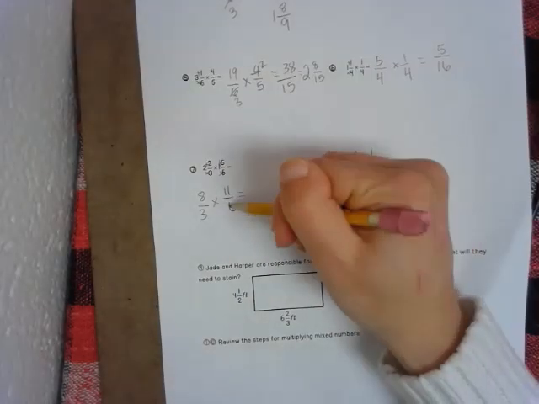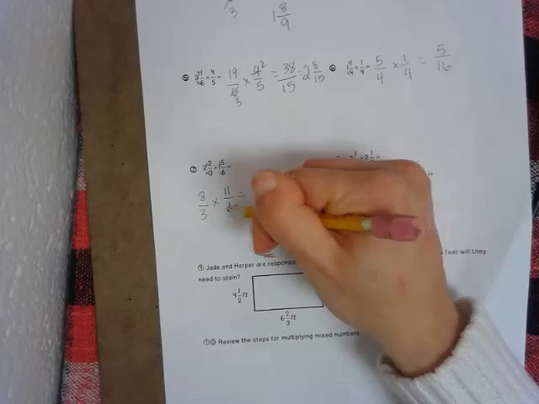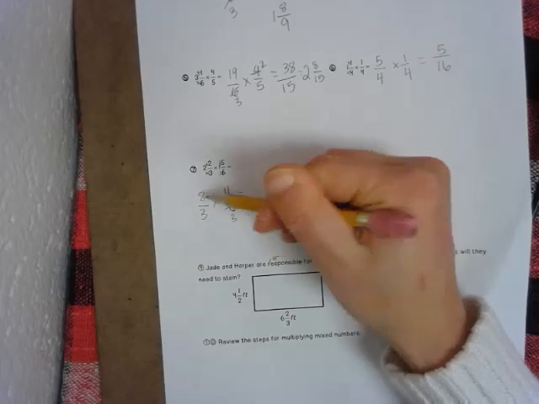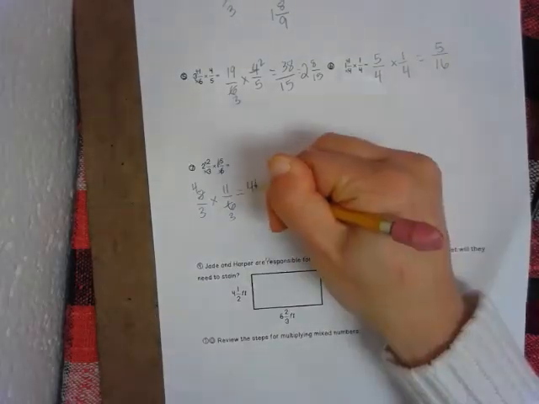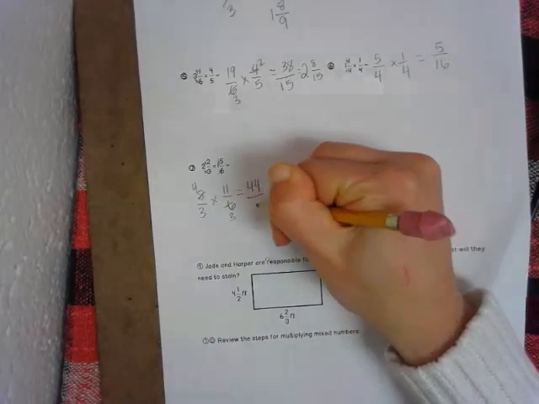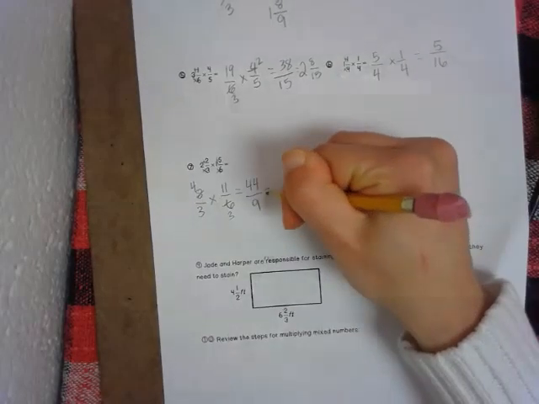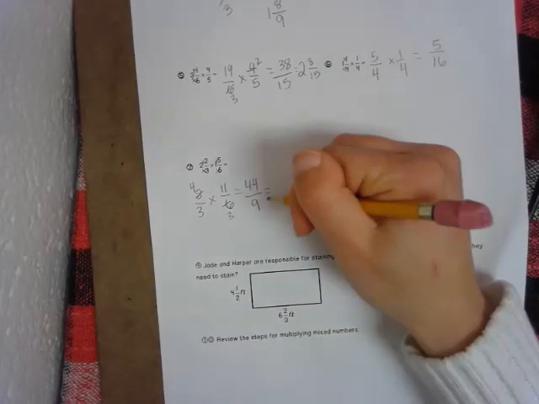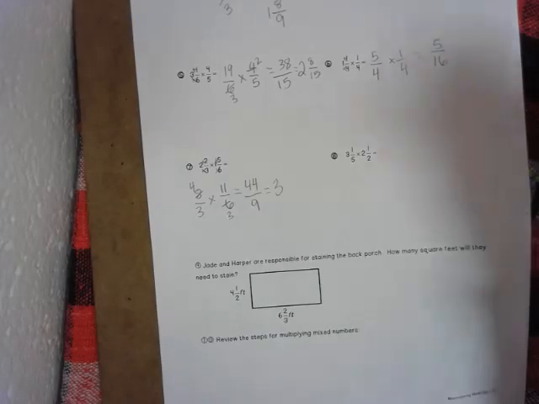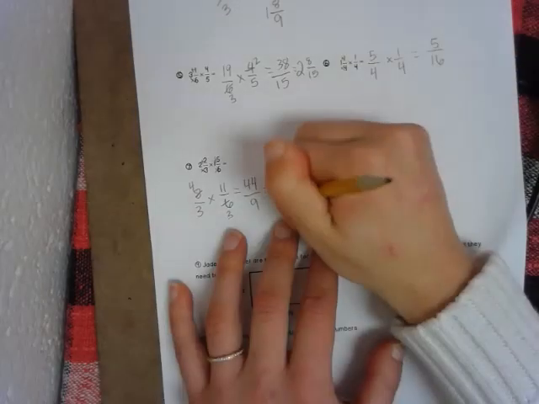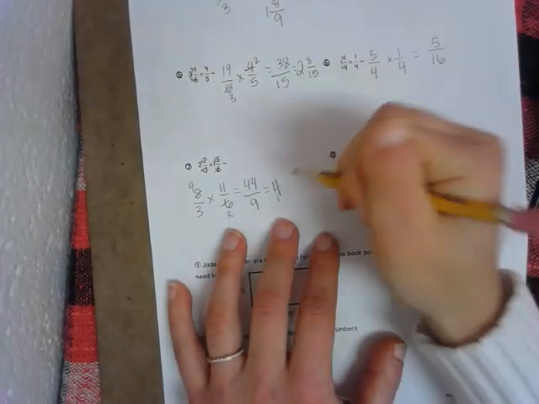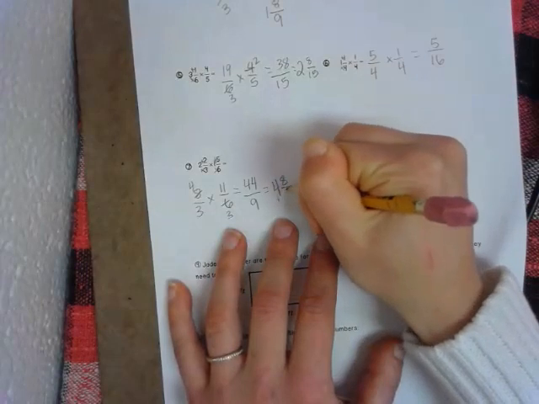I know 8 and 6 are even, so they both have 2 in common. 4 times 11 is 44. 3 times 3 is 9. 9 can go into 44 4 times. That gets me to 36, and I have 8 left over. Denominator stays the same.